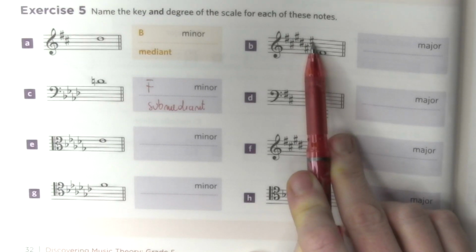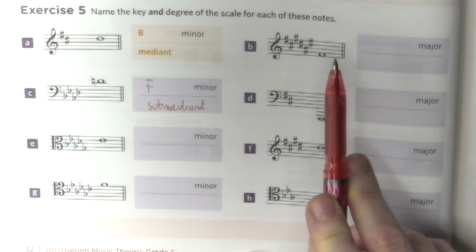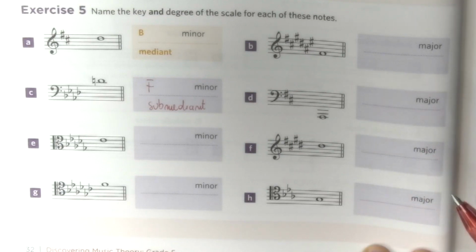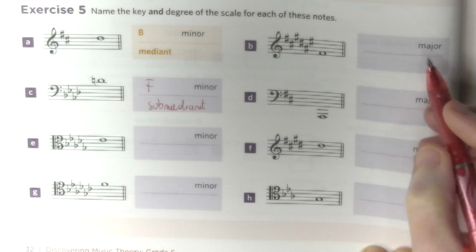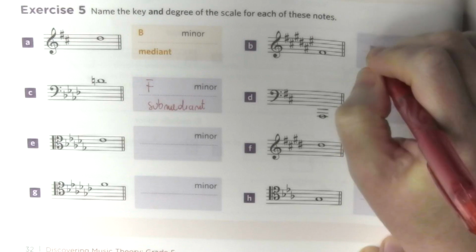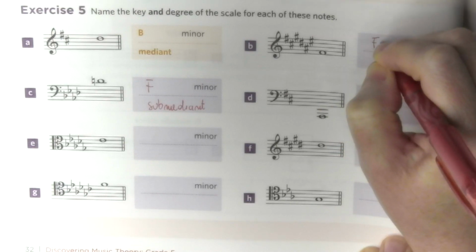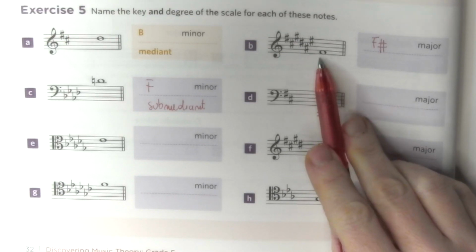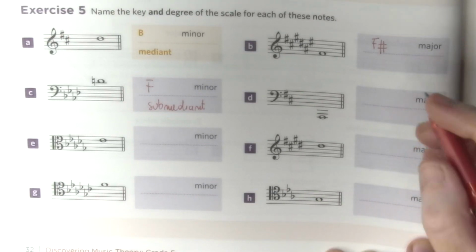So Mi sharp, a semitone higher, is Fa sharp major, or 3 semitones below would be D sharp minor. They ask us a major key, so F sharp major. F sharp for F sharp is the tonic. Easy peasy.